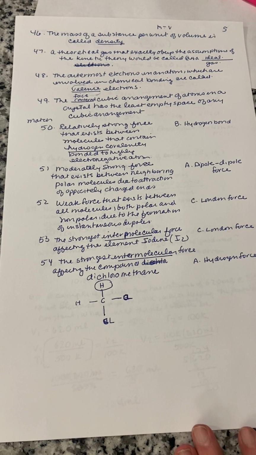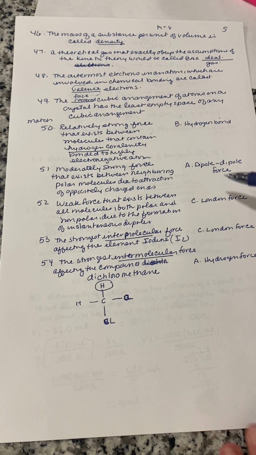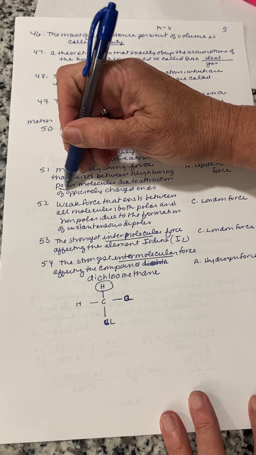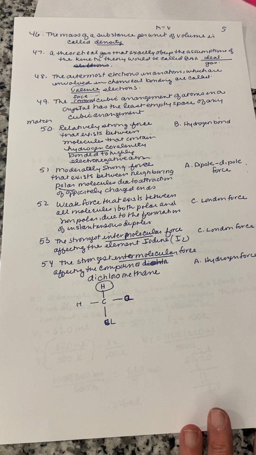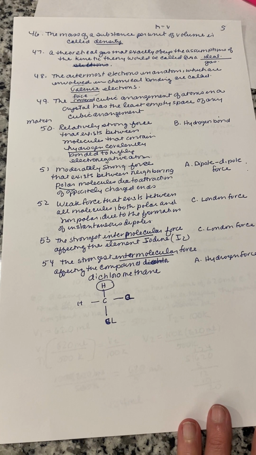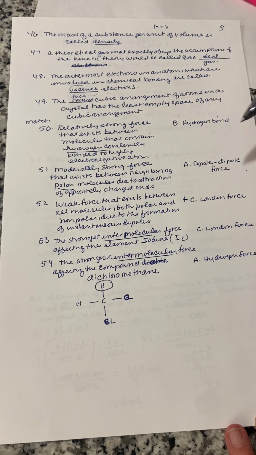Matching. Relatively strong force that exists between molecules that contain hydrogen. Hydrogen is the key, so it's going to be a hydrogen bond. Number 51. Moderately strong force that exists between neighboring, the key word is polar molecules, due to the attraction. It's going to be dipole. Number 52, a weak force that exists between all molecules, both polar and non-polar, due to the formation of instantaneous dipoles. London. London is in every single molecule.